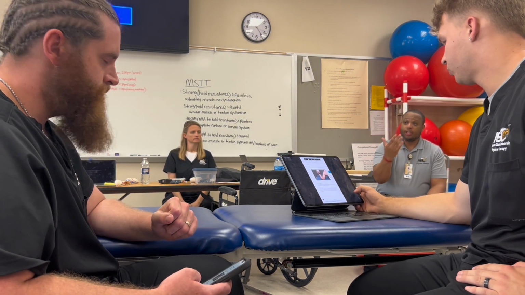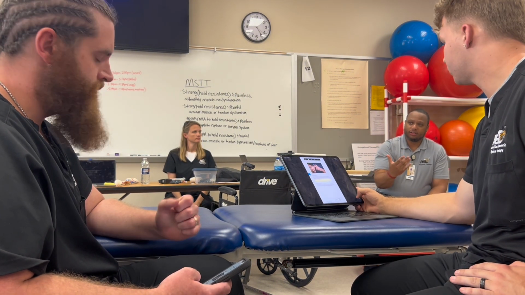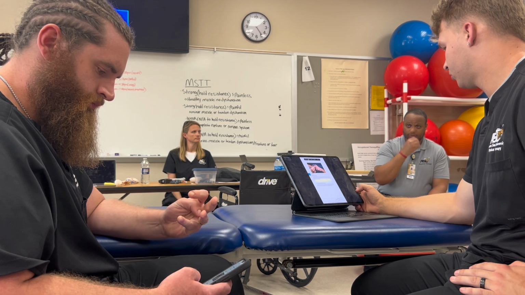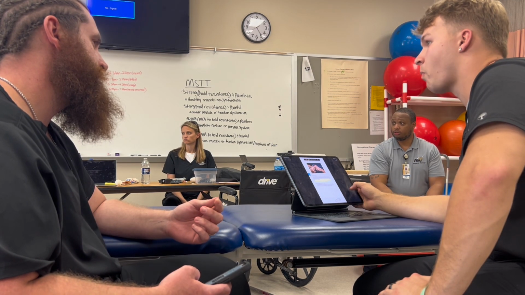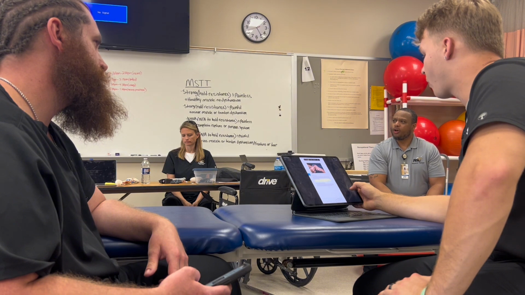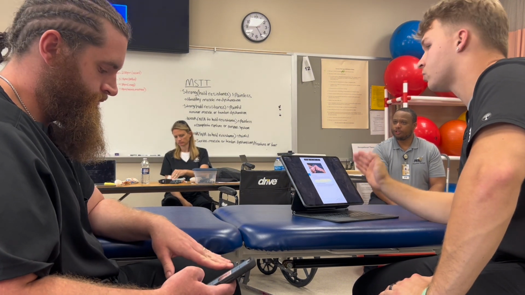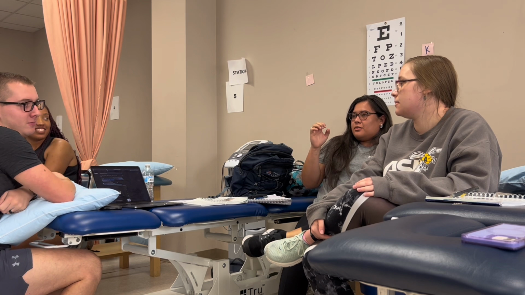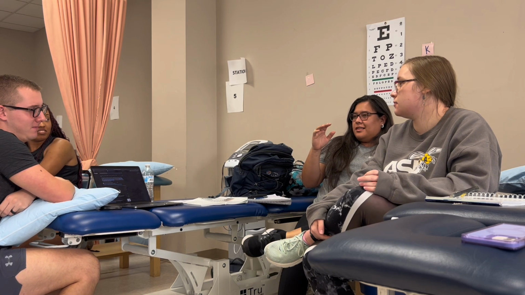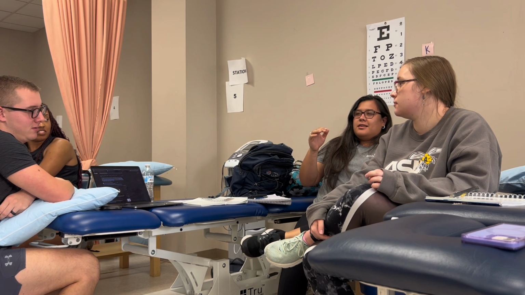Now, when it says intrinsic muscle tightness, what muscles are we talking about? Your interossei and what else? Your lumbricals, okay? What functions do the lumbricals perform at your phalangeal joints? They help with flexing at the metacarpophalangeal joints and extending at the interphalangeal joints.